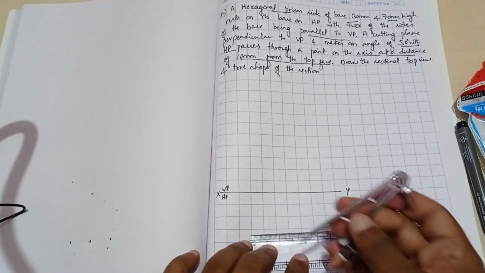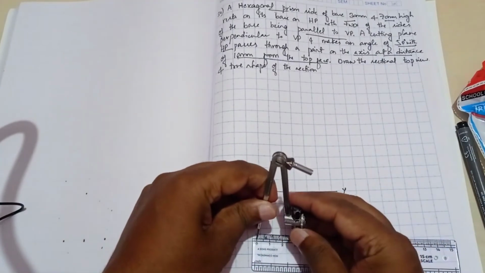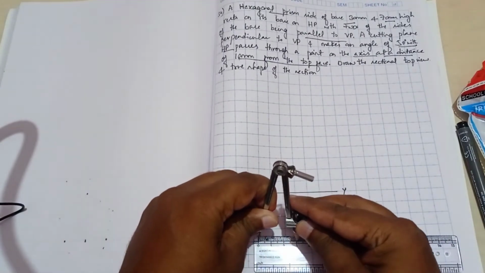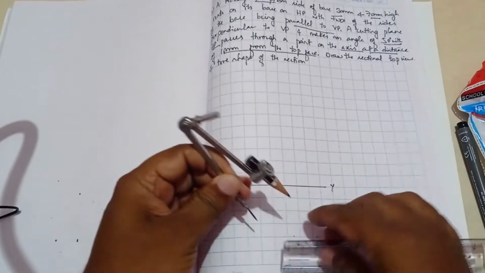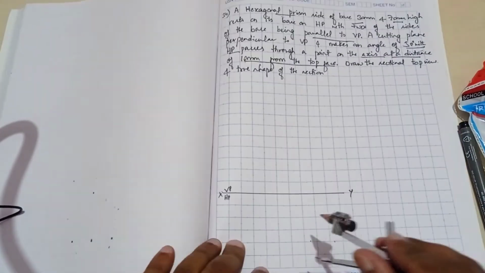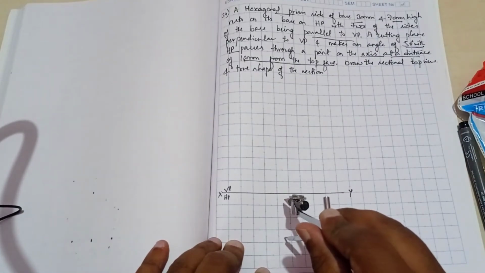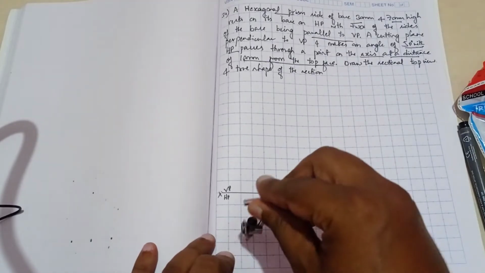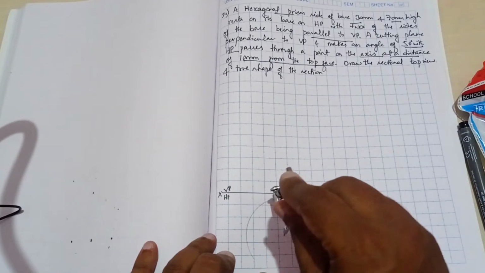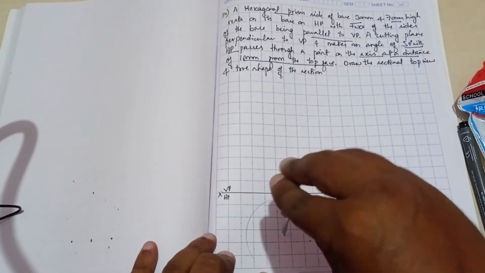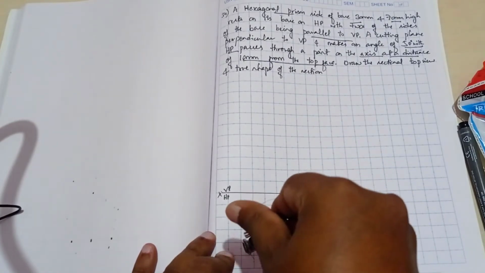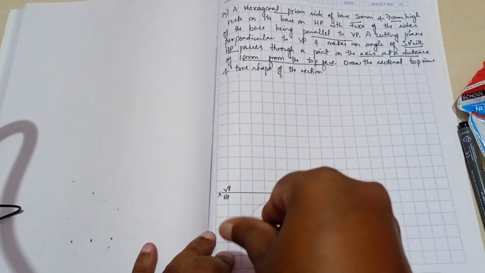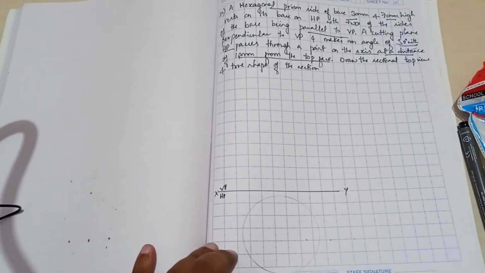I'm using the circle method. Measuring 30 mm from the scale, it is already measured. I can draw the circle here, a circle of 30 mm.